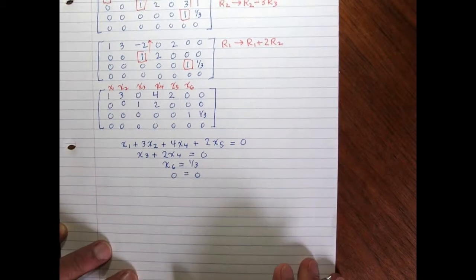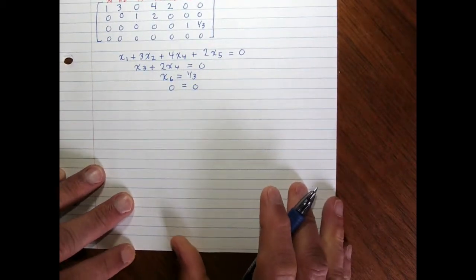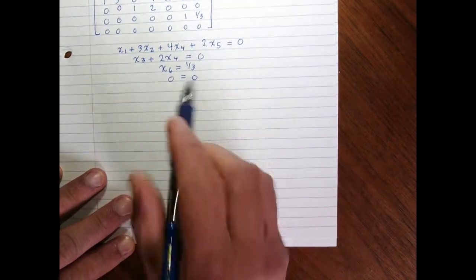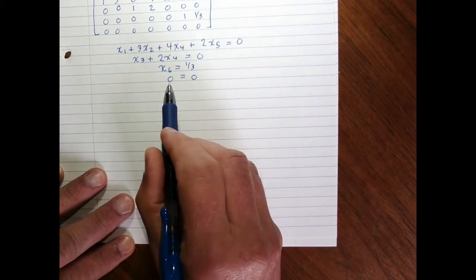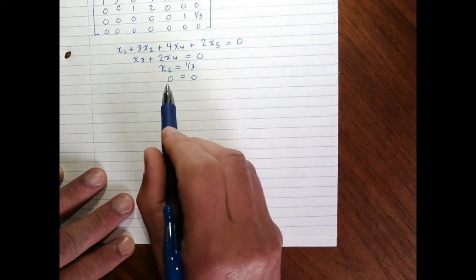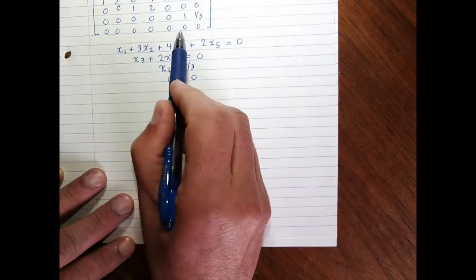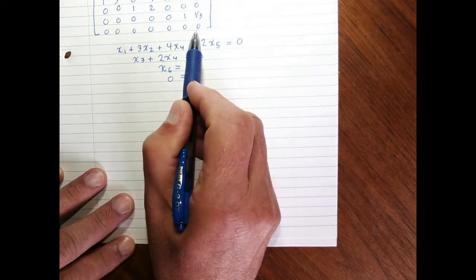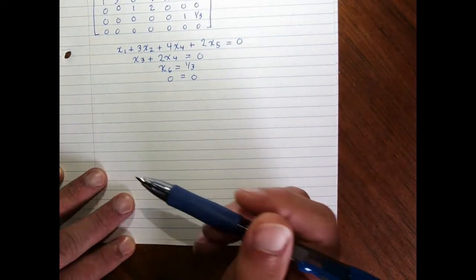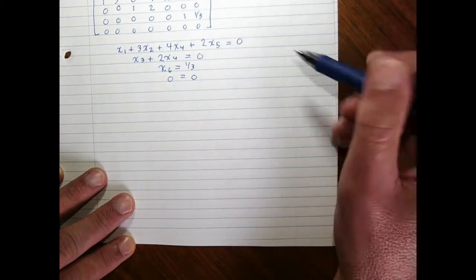Now, is this system consistent or inconsistent? Does it have a solution or not? The only way we could end up with no solution is if we have an equation that we saw in an earlier example where you have 0 equals a non-zero number, like 0 equals 5, 0 equals -3. That would correspond to a row that's almost all zeros except for the last entry. We don't have that here. We have 0 equals 0, which is fine. So this is a consistent system. There is a solution.